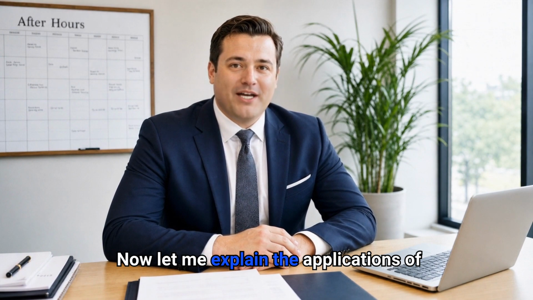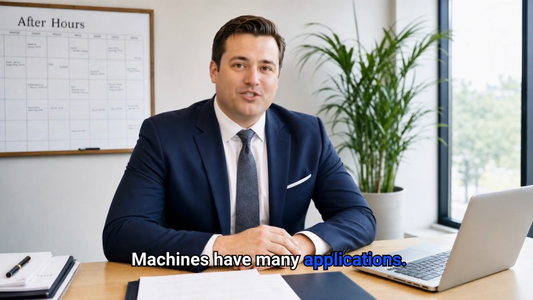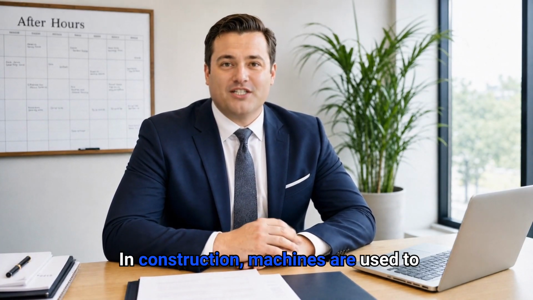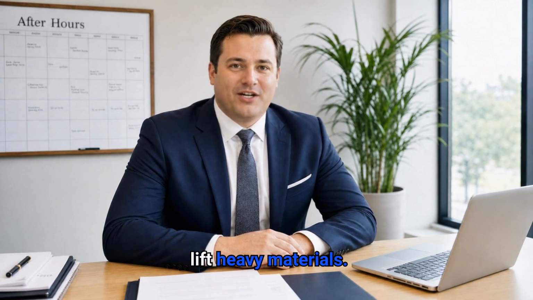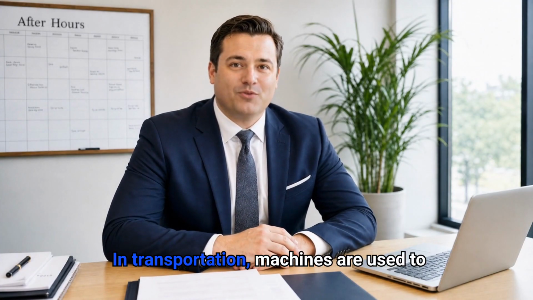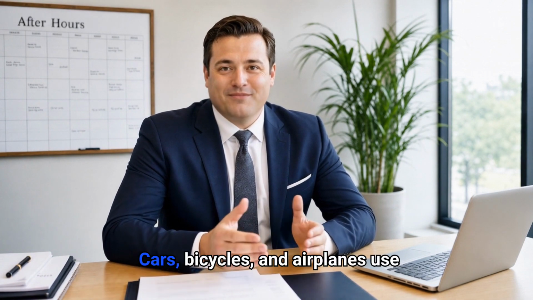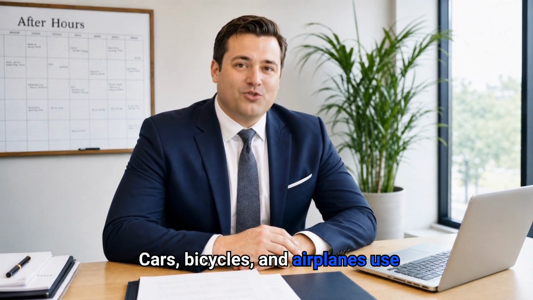Now let me explain the applications of machines. Machines have many applications. In construction, machines are used to lift heavy materials. Cranes, pulleys, and jacks are used. In transportation, machines are used to move people and goods. Cars, bicycles, and airplanes use machines.